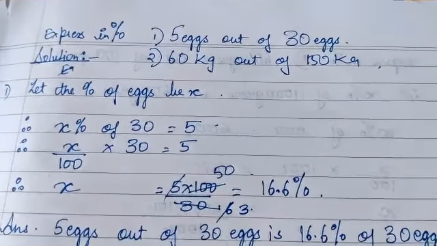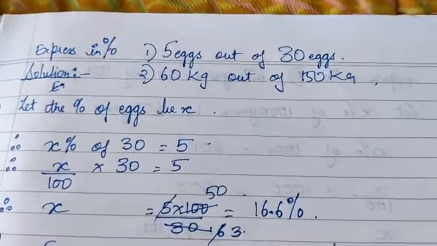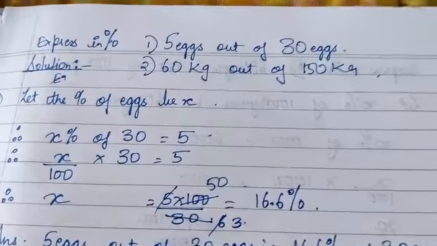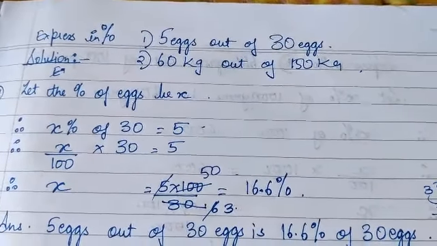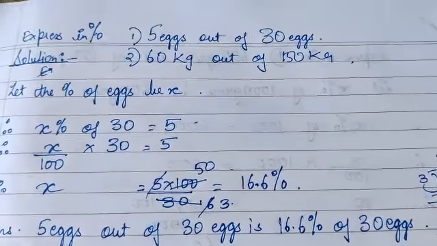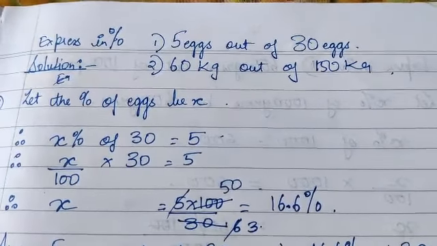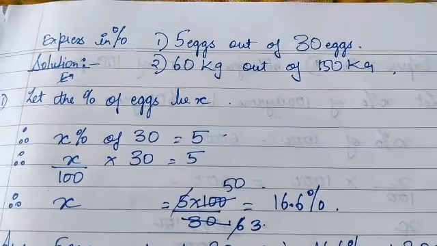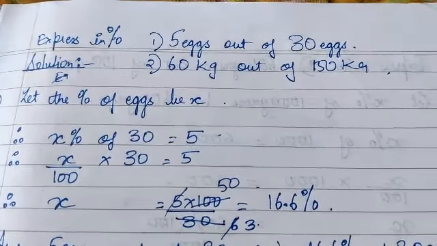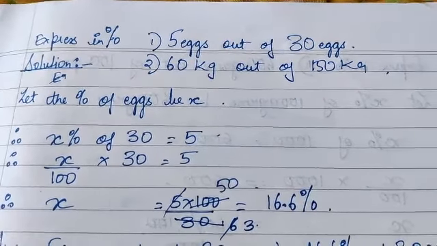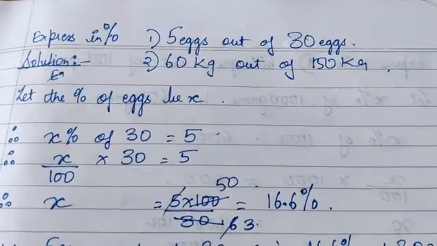We'll say let the percentage be x. So x percent of 30 is equal to 5, right? 5 eggs out of 30. We need to find out percentage of 5 eggs in context to 30.